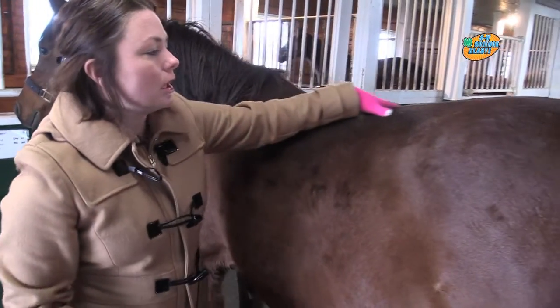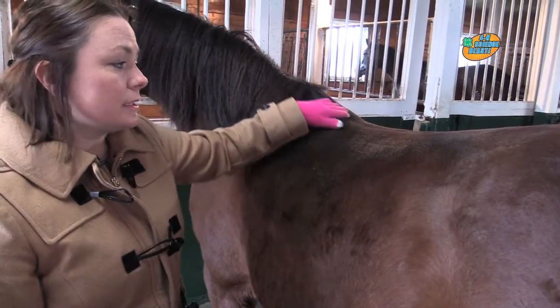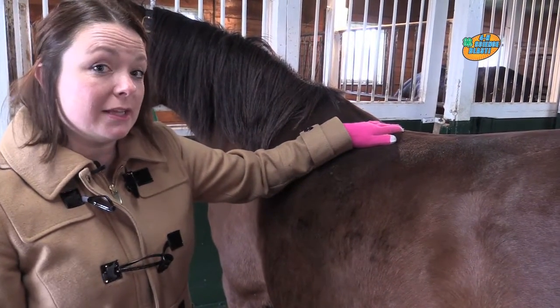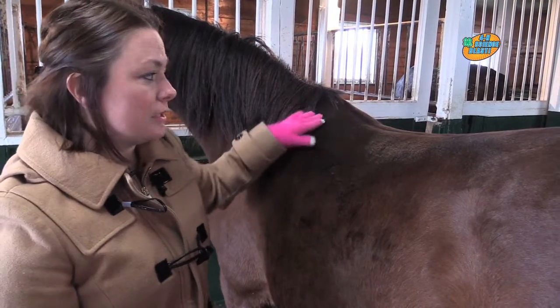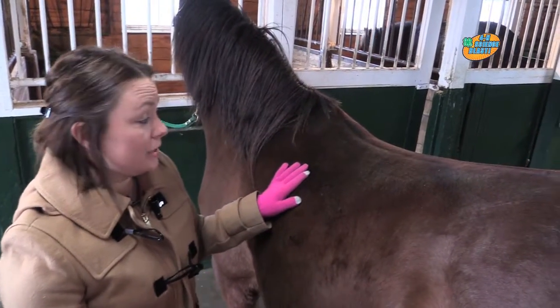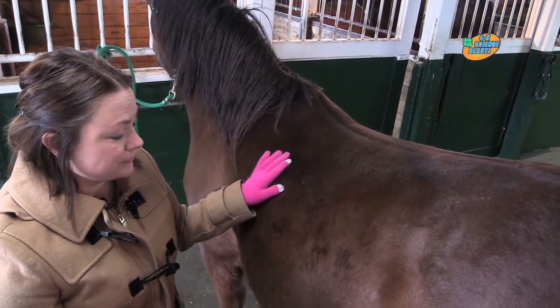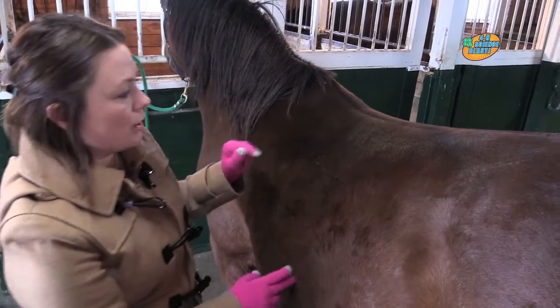Next, you're going to look along the back. You want to see how visible the spine is. If a horse starts to put on a good deal of weight, like this mare has, she's actually got a crease going down her back, and you can see that. And so that just tells us, again, she's on the higher side of that 1 to 9 scale. So we've got 1, 2, 3, 4, 5.